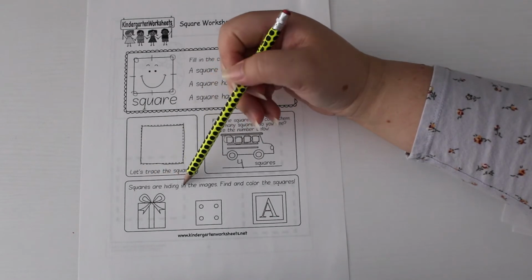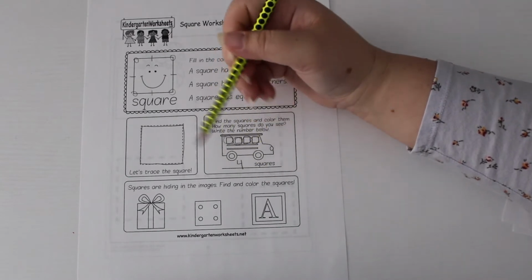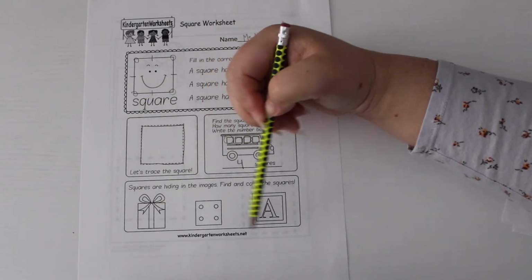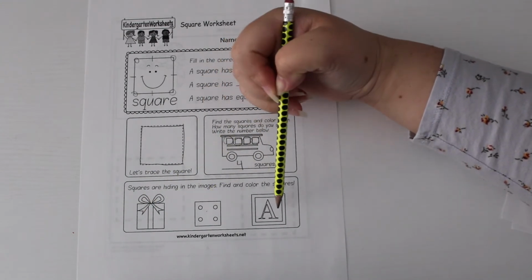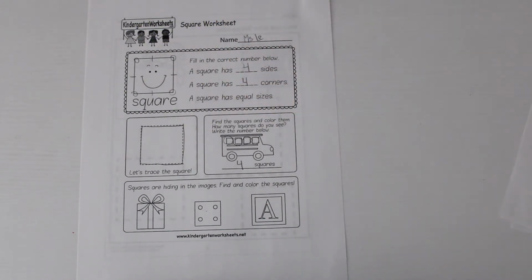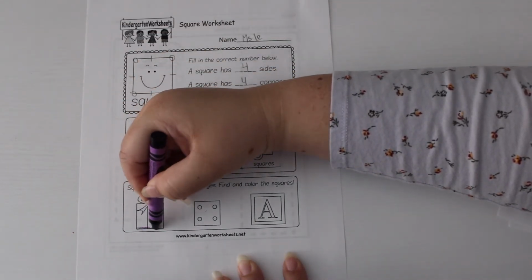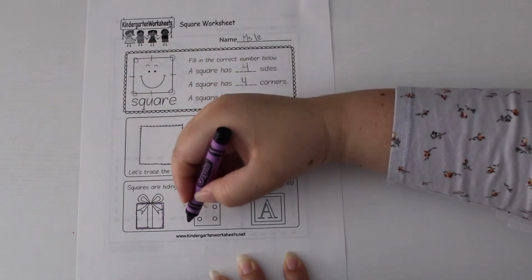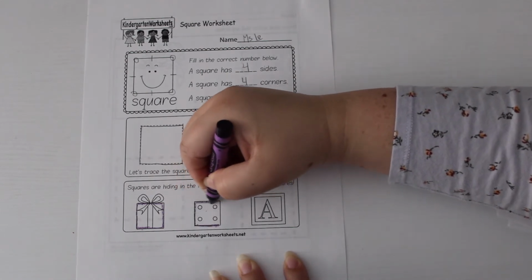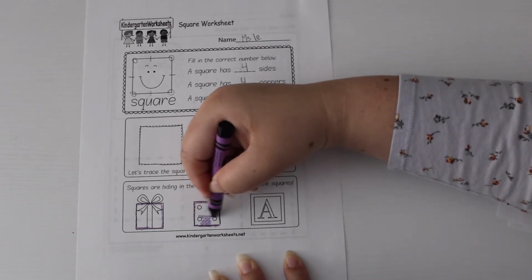Squares are hiding in the image. Find and color the squares. So do you guys find the square? The present is a square, the dice is a square, and then this block is a square. So we're going to find them and color them. We're going to color the outside because that's a square. Same as the dice. I'm just going to put purple and then we can just color the rest nicely.